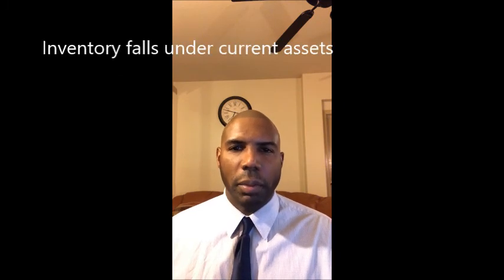For inventory purchases, that's going to go under current assets. Typically, an inventory lasts 1 year or less. Hopefully that's the case, because you don't want inventory sitting on your books for a long time. You know, it's going to be obsolete. You're losing money, and then you have to start testing your inventory for impairment. We'll talk about that in a little bit.